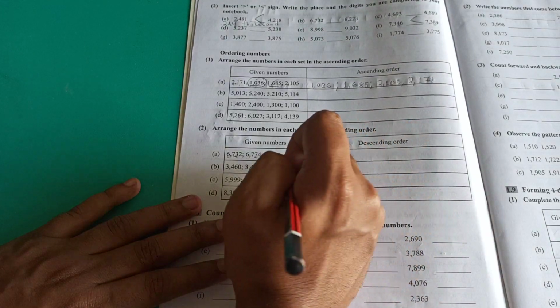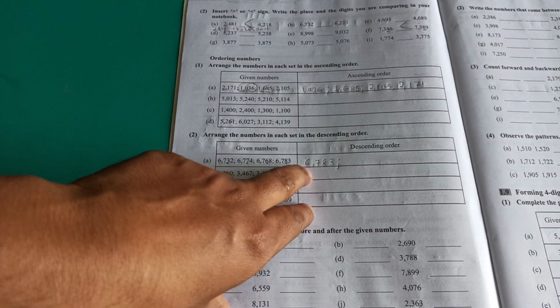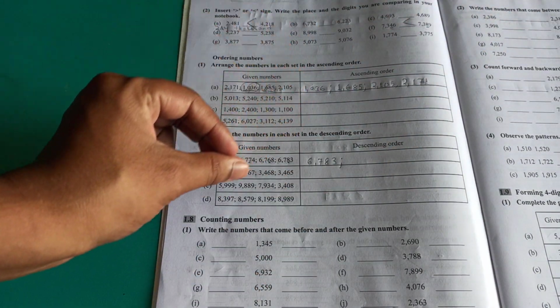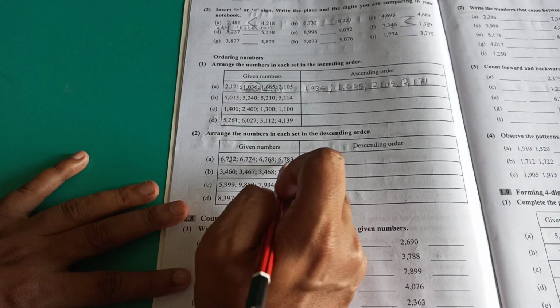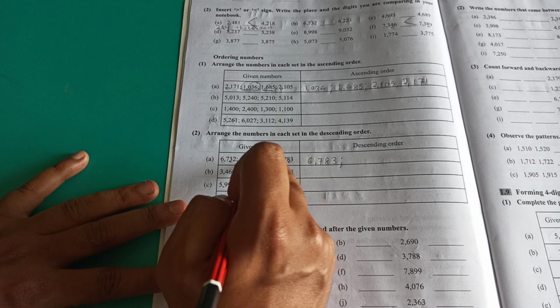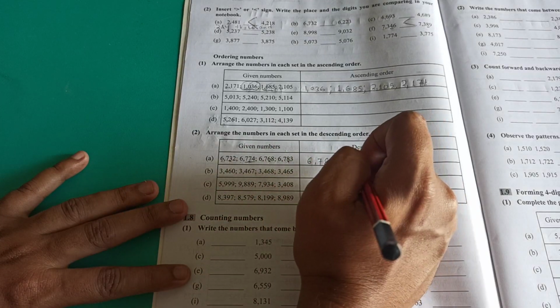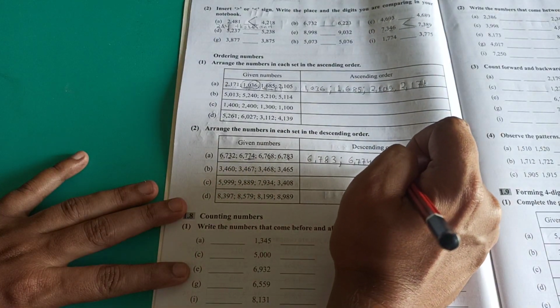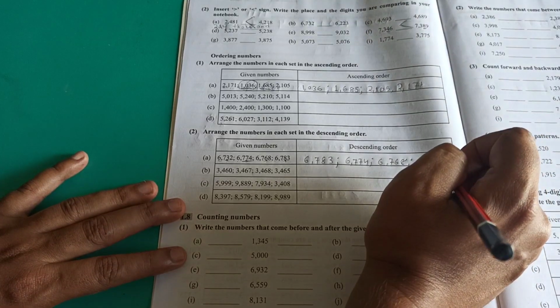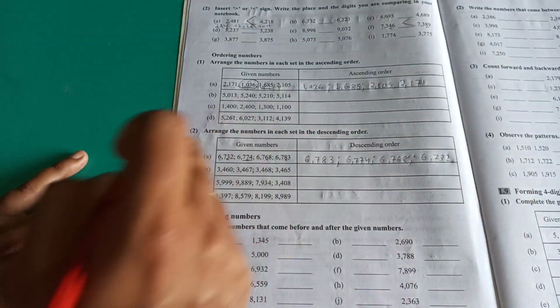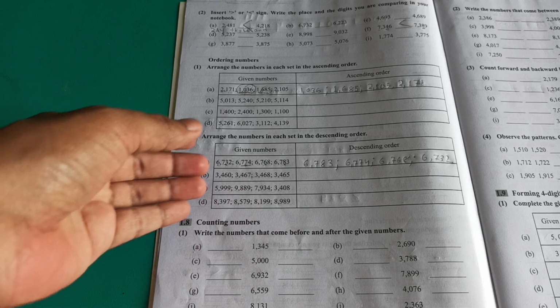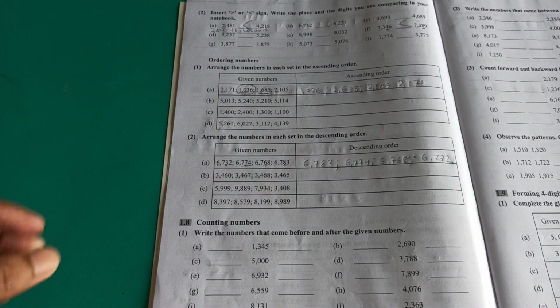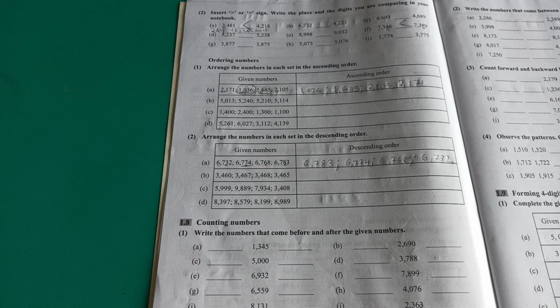6783. Why do I write this number first? We have to write in descending order, so in descending order we write the greatest number first. Then here 8, here 3, here 7 and 6. Which one is greater? Then this number, right? 6774. Next, 6768. Next, 6732. Understood, everyone? Here you have to compare between all four numbers. Then you come to know which one is greater, then which one is smaller. Then you know the meaning of descending order: bigger to smaller, and then you write easily.